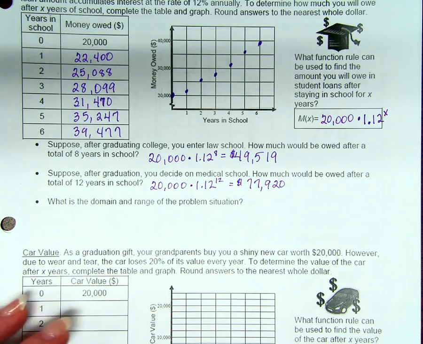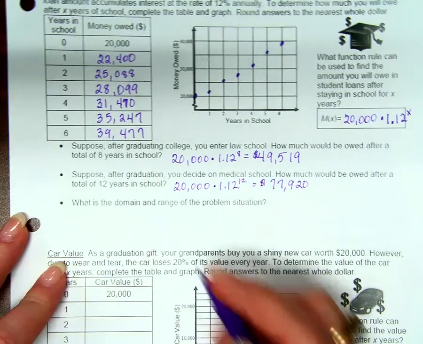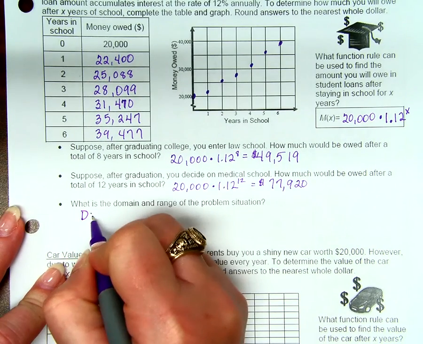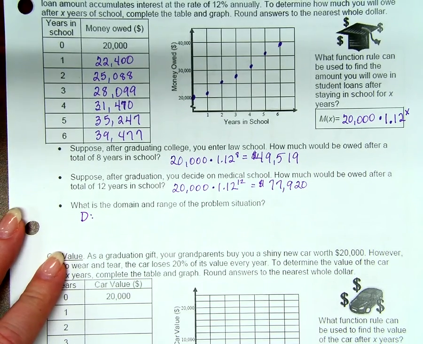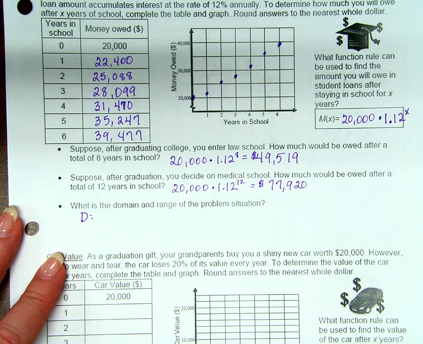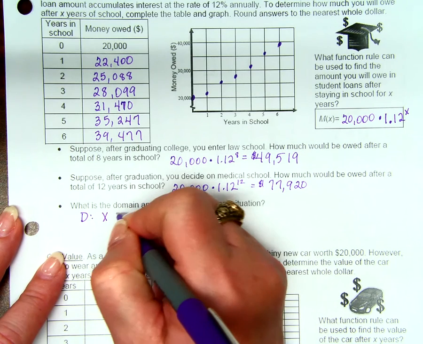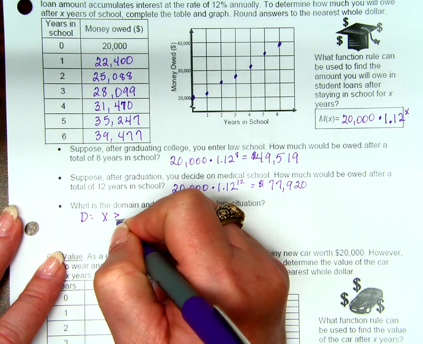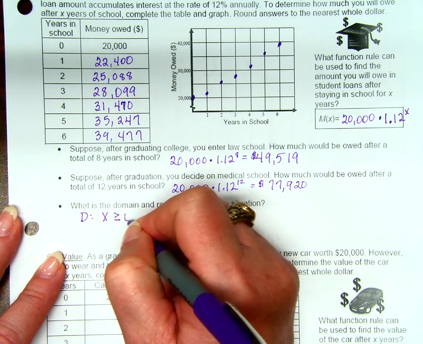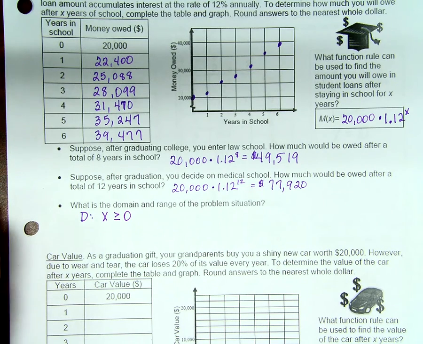What's our problem situation domain and range, though? In this problem situation, what are our x values allowed to be? Look at our x values, either on the table or on the graph. X is going to be greater than or equal to 0. Because I can have 0 years in school, can't I? I can't have -1 year in school, can I?